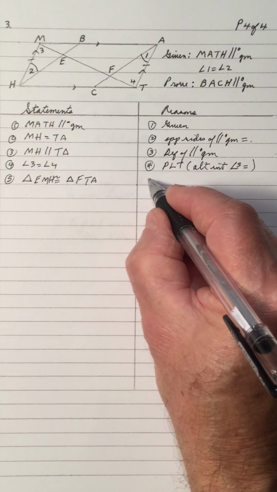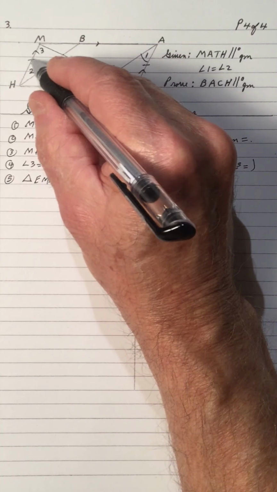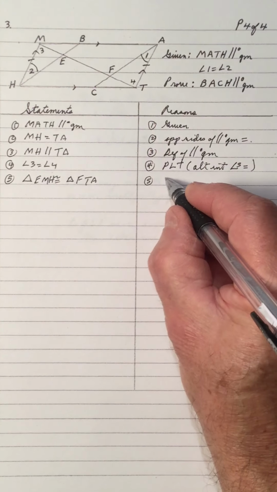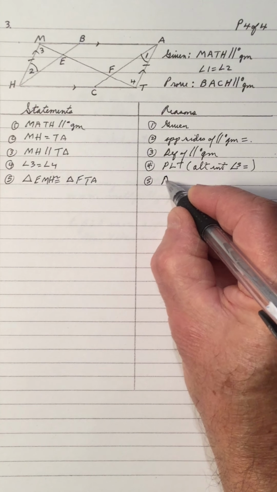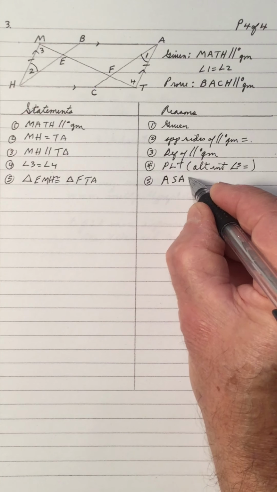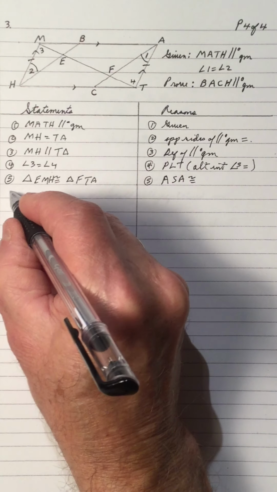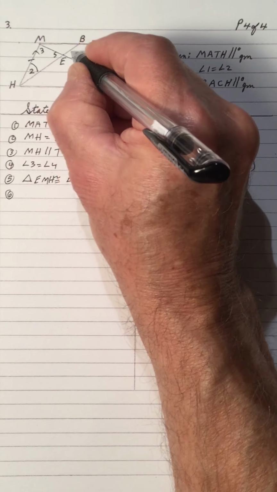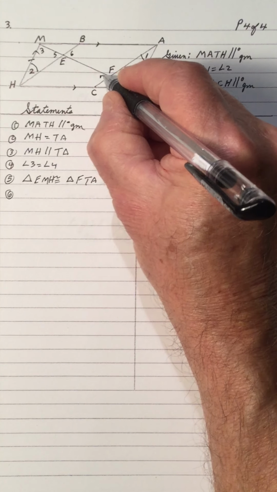Those two triangles are congruent by angle, side, angle. ASA congruency.